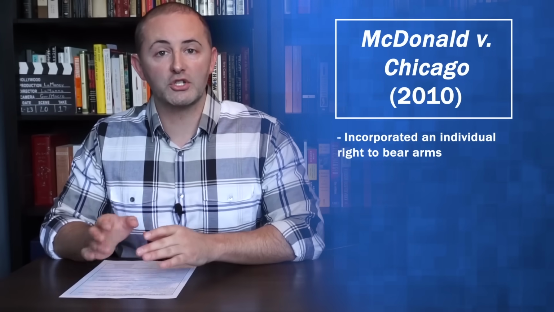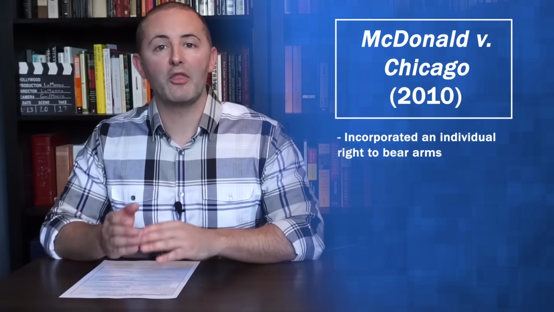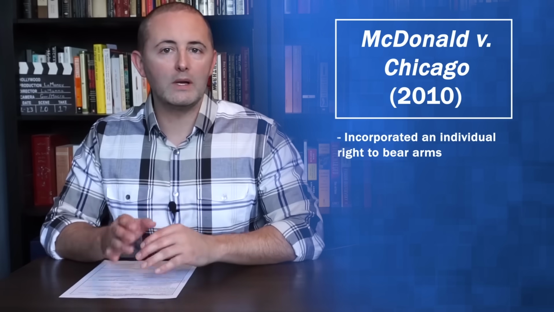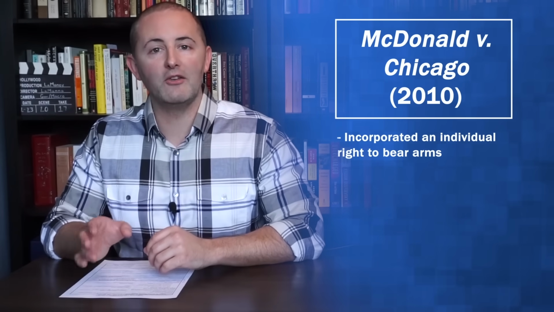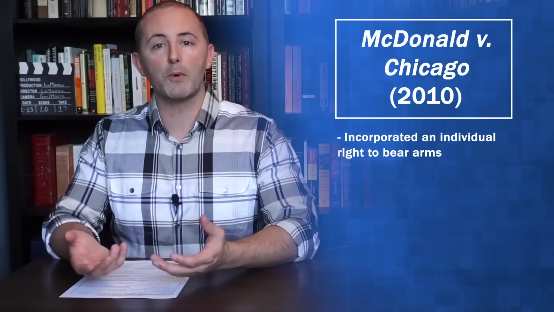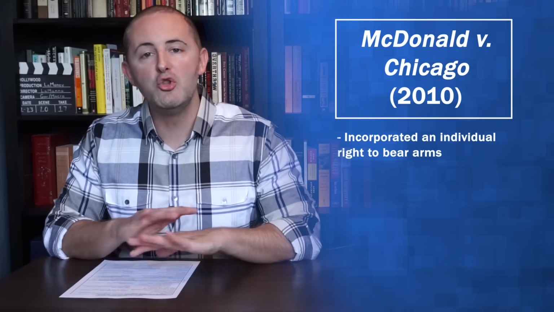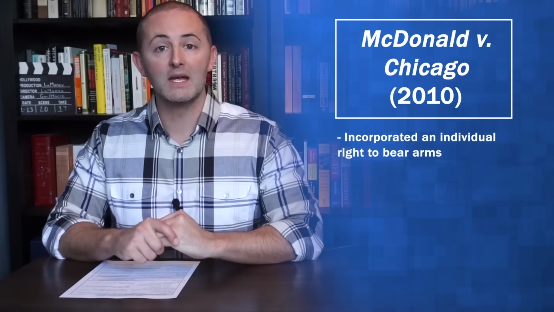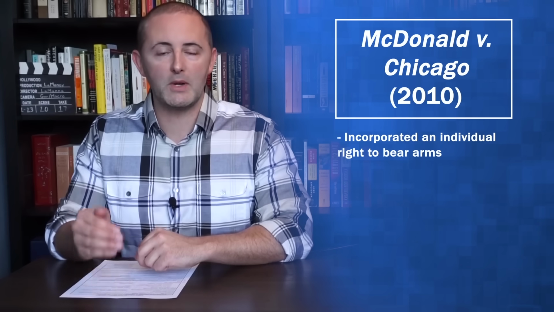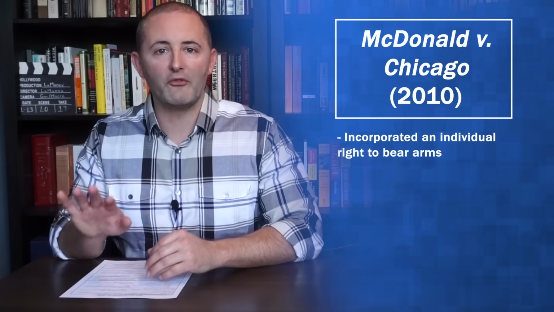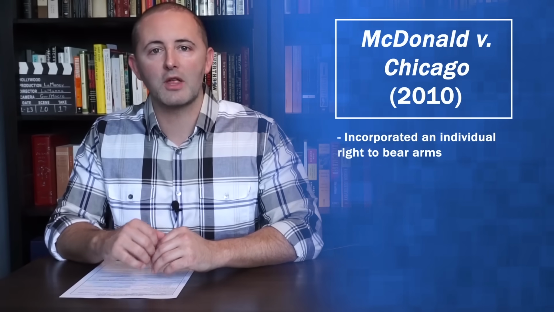One is McDonald versus Chicago. We just talked about how there is an individual right to bear arms discovered in 2008. Well, in 2010, McDonald versus Chicago, that individual right to bear arms was incorporated. So state governments can no longer take away your right to bear arms. Guess what that means? Pre-2010, states could have done so. They no longer can because it's been incorporated. So states have clearly lost power, right? Because they are no longer able to do that. Something they could have done before that Supreme Court case, they no longer can do.